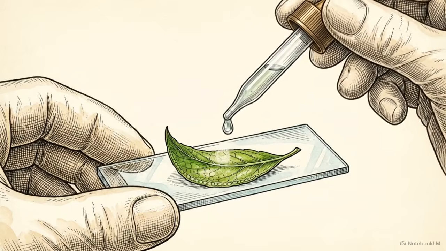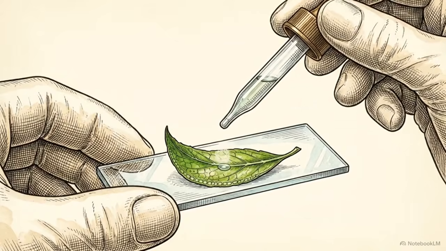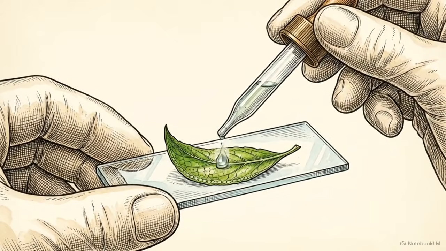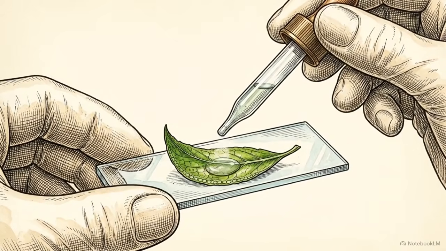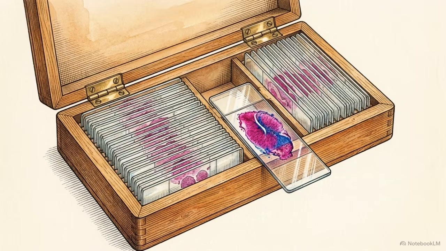For a quick look at a living, moving cell before it dries out, scientists use a temporary mount with a drop of water. To preserve a specimen for decades, they create a permanent mount, meticulously fixing, dehydrating, and staining the tissue to lock its internal structure in place.